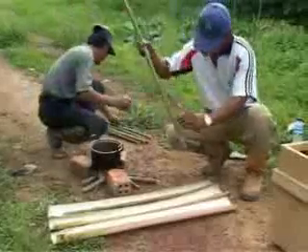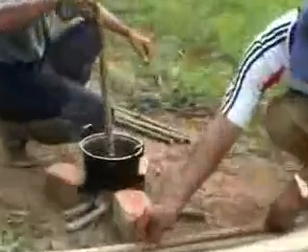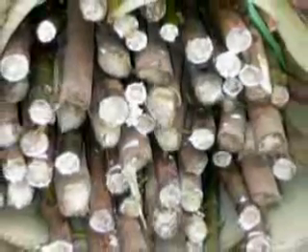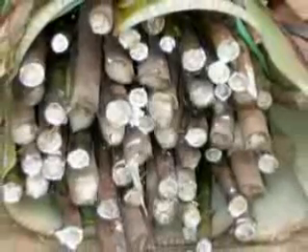Banana stems are good for packing as they are soft and keep the budwoods cool and moist. The packed budwood stems should be stored in a cool place or under shade while in the budwood garden.